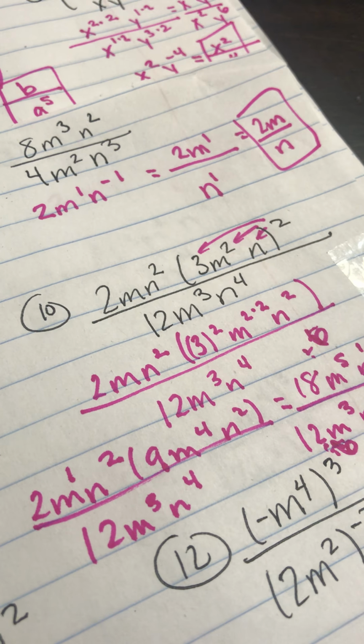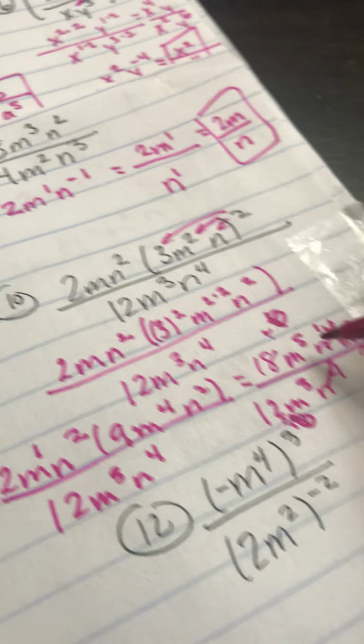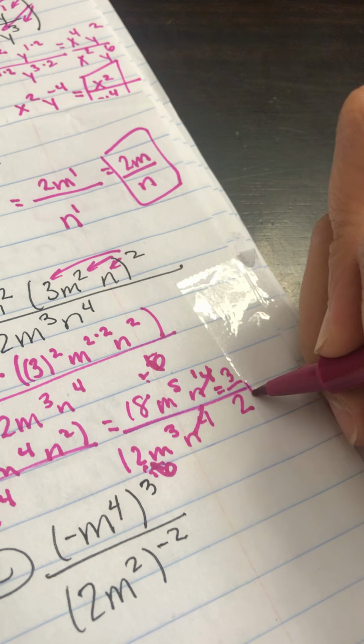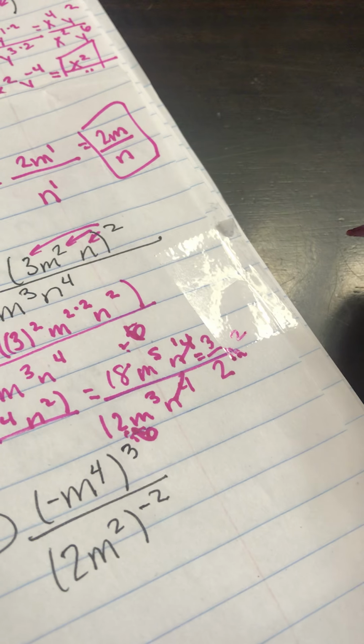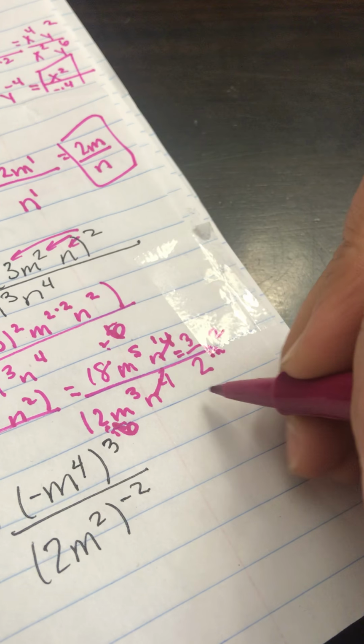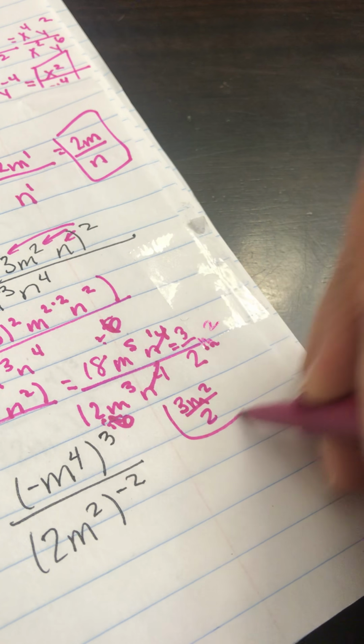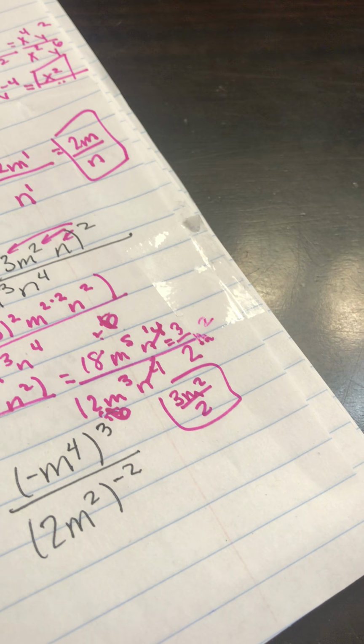3 over 2. And then for the m's, you would subtract the exponent. So 5 minus 3 is 2. So it becomes m squared. You could write it 3/2 m squared. Another way to write it would be 3m squared over 2. Either of those answers is correct.